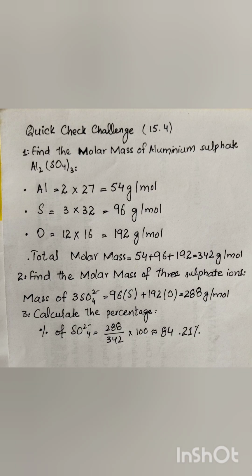Sulfur is equal to 3 into 32, which is 96 gram per mole. Now oxygen is equal to 12 into 16, which is equal to 192 gram per mole. Totally, collectively, 54 plus 96 plus 192 is equal to 342 gram per mole.